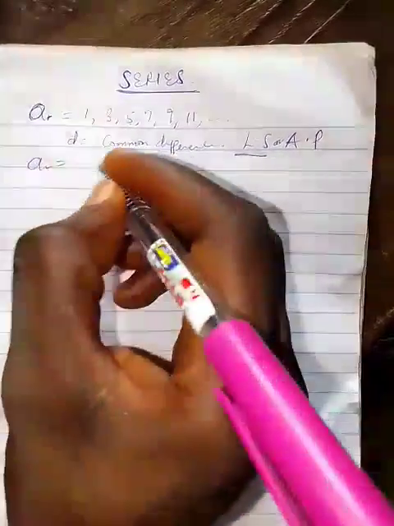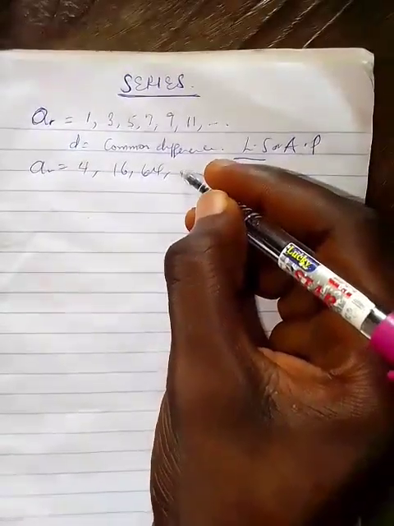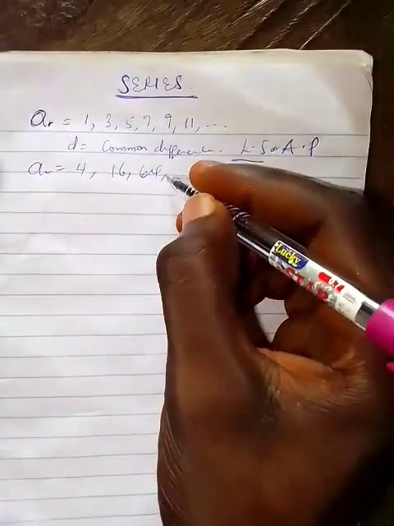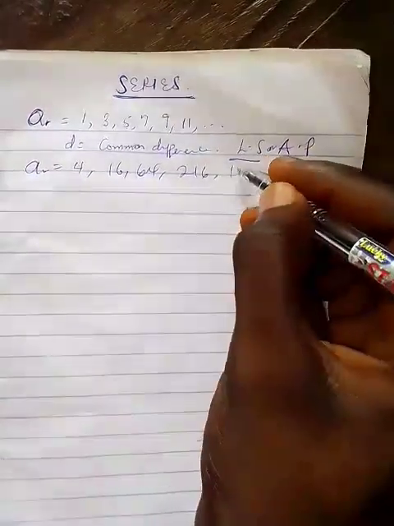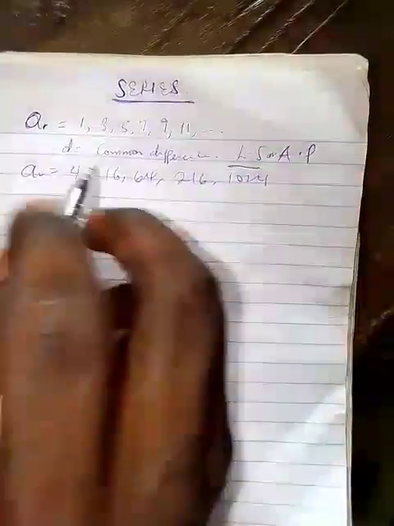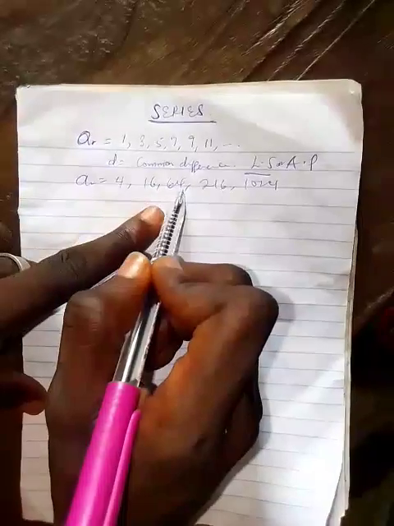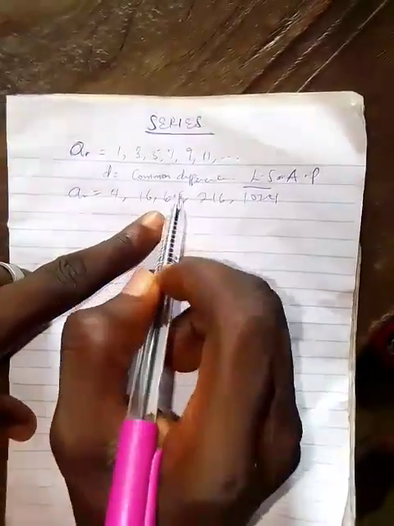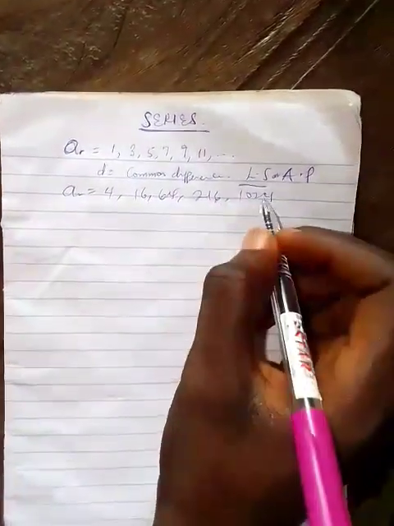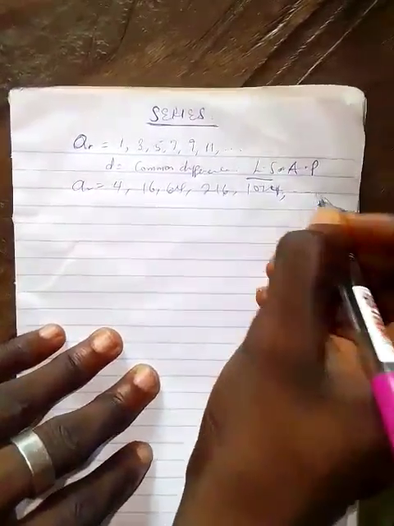Now look at another one. A of R equals 4, 16, 64, 256, 1024, like that. So what I'm observing here is that if I multiply 4 by 4, I'll get 16. 16 times 4, I'll get 64. 64 times 4, I'll get 256. 256 times 4, is it 1024? Yes. So I'll get 1024. Like that.